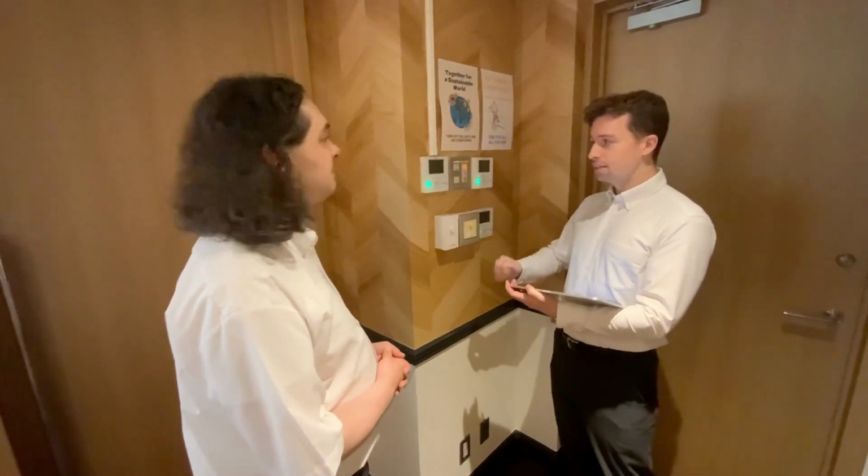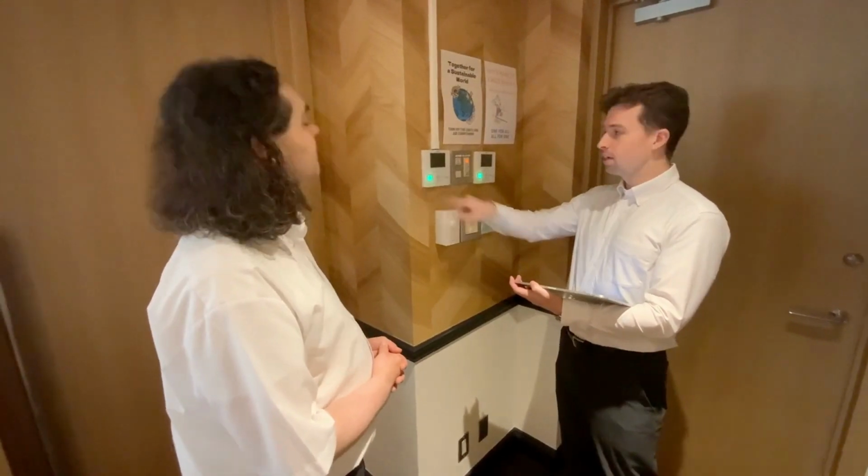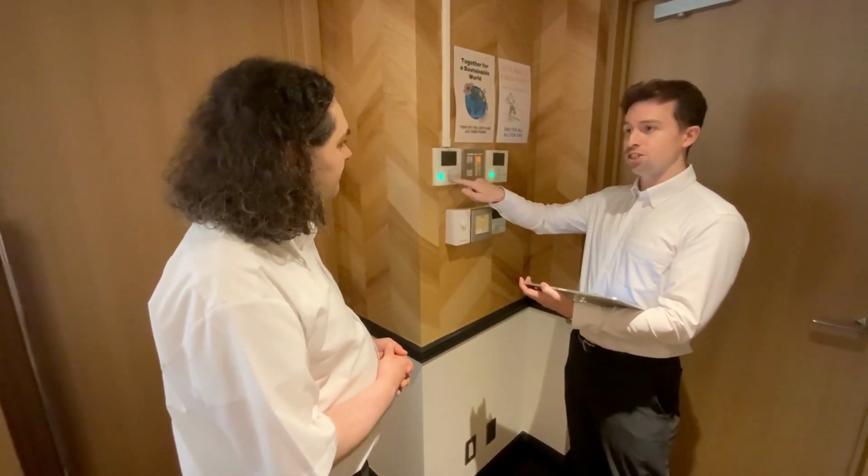And here is the heater. Push this button to turn it on and push these buttons to change the temperature.